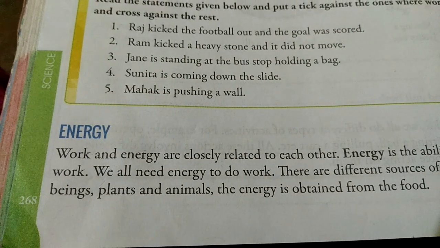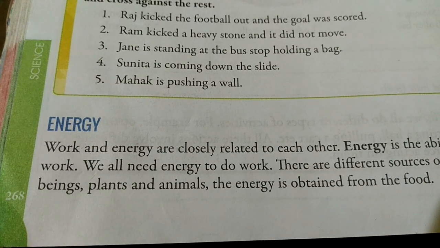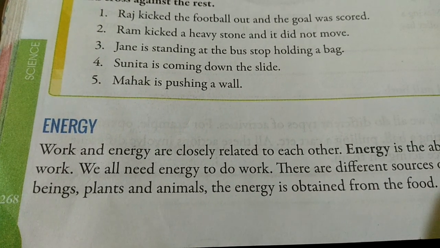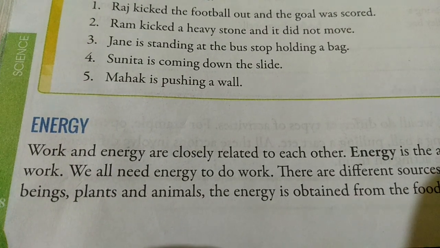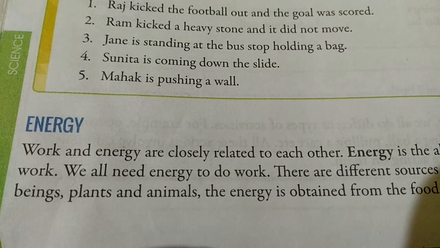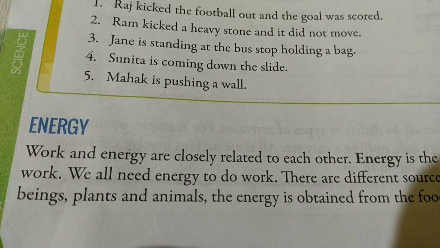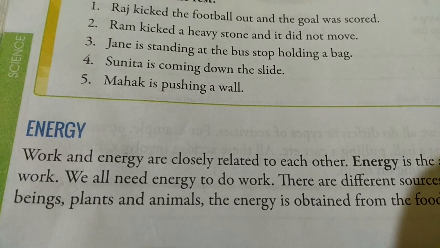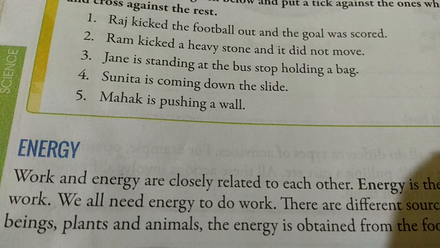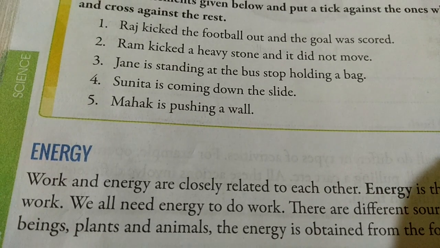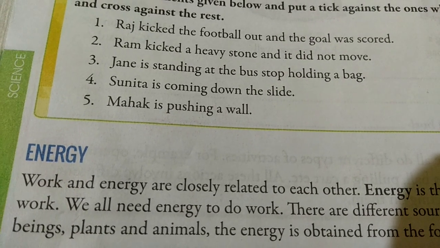Now, let's study about energy. So, work and energy are closely related to each other. To do any work, you need energy. So, energy is the capacity for doing work. It makes things move. It makes machines work. Energy also makes living things grow. So, in simple words, energy is needed for everything you do. Either you laugh, eat, play, breathe, and so on. So, all living things need energy to live.